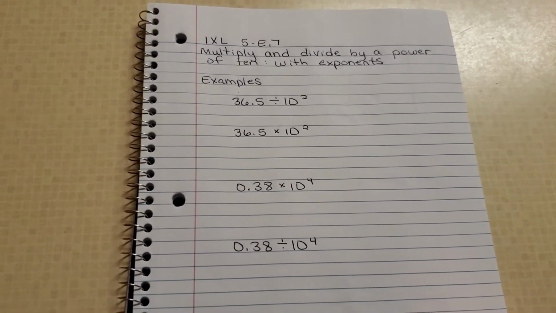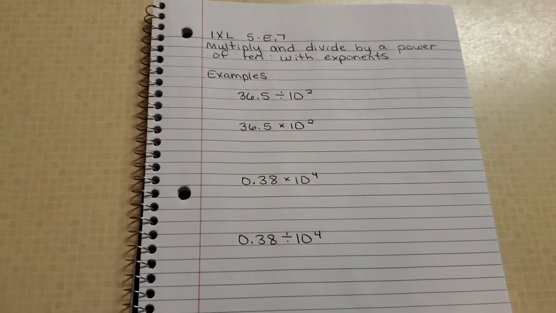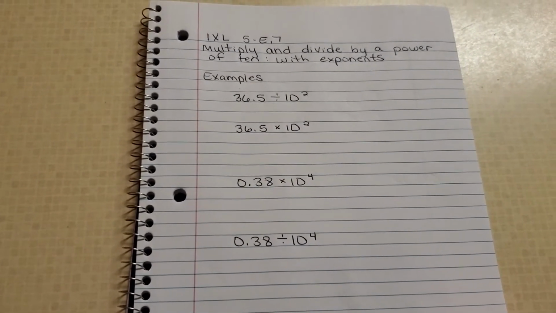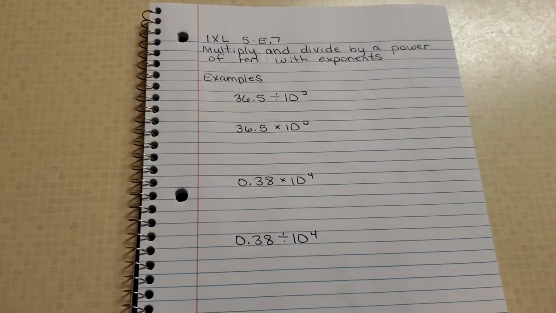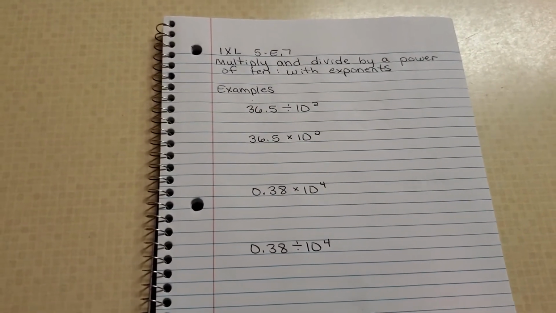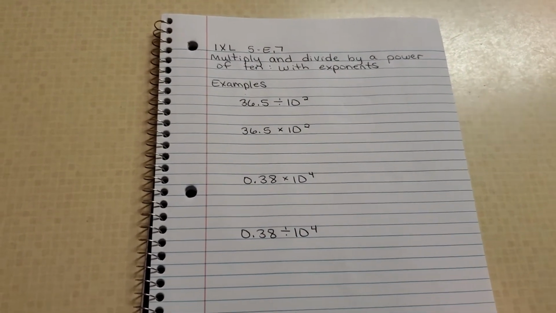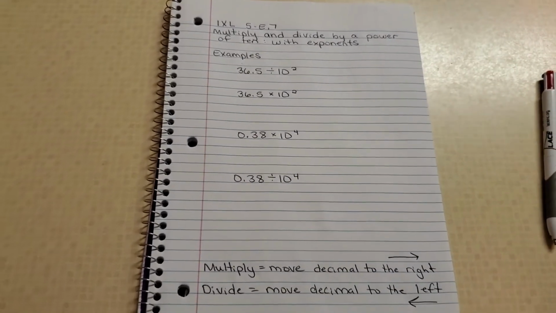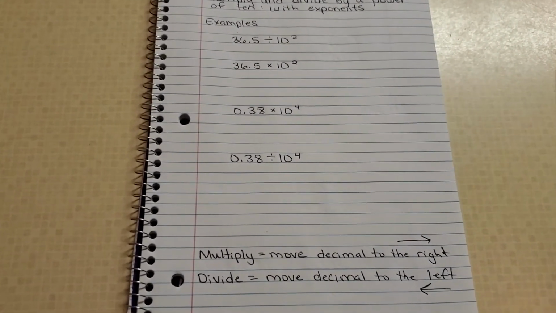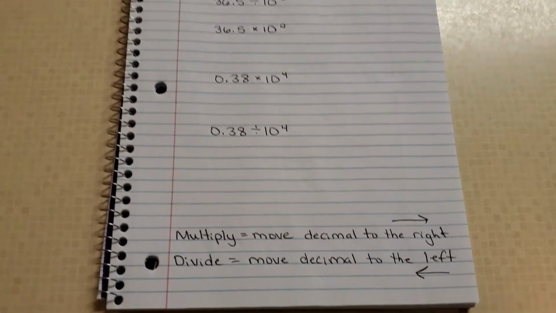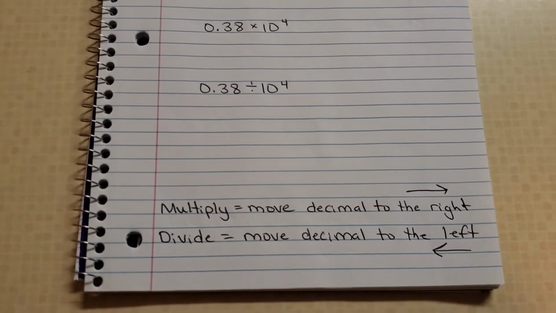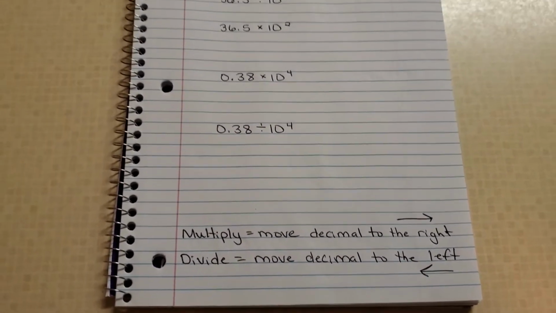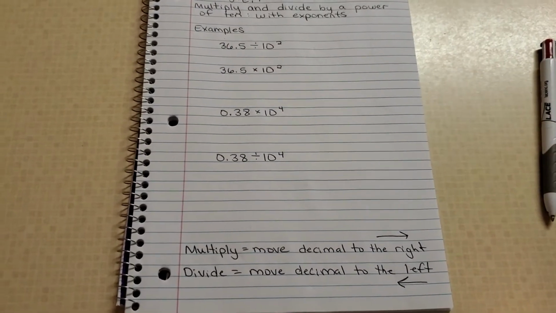Okay, we've been talking about multiplying and dividing powers of 10 with exponents. Today, you will be multiplying and dividing. So it's very important when you write this down that you make sure you have those rules written at the bottom right here. These rules are very important. So go ahead and press pause and write this all down.